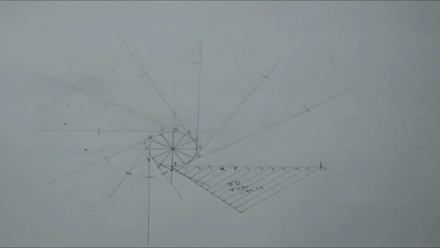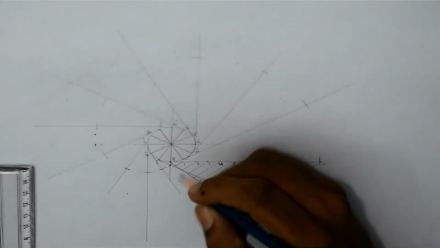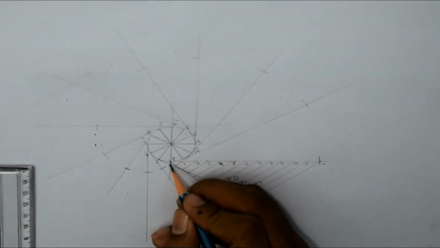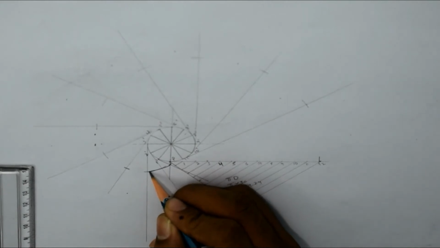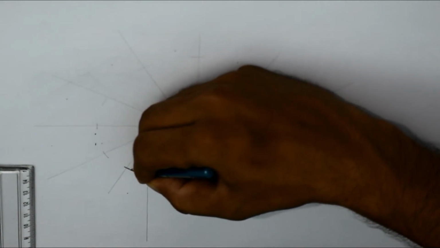So now we just need to draw this, we have to join all these arcs to get our cycloid. So by using H pencil, we have to join all these points. You can use HB pencil here.